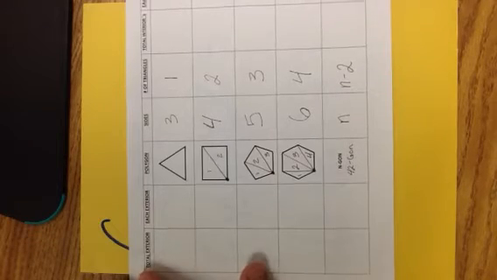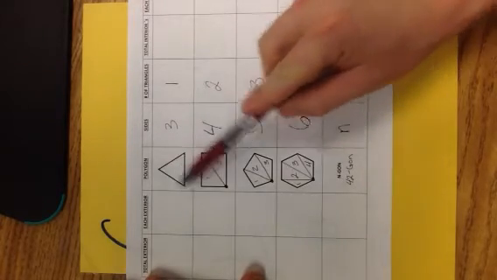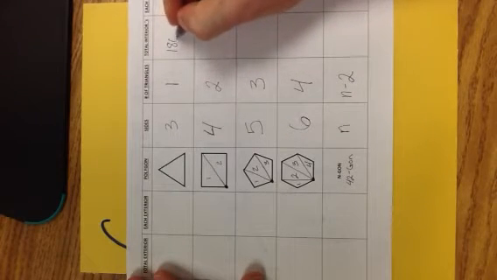That's important as we turn to the next part here, where we look at our total interior angles. Well, we know we have 1 triangle, and a triangle we know always has 180 degrees interior.